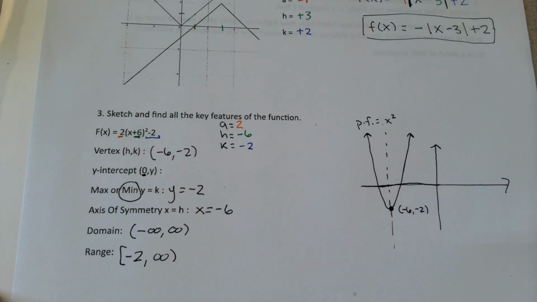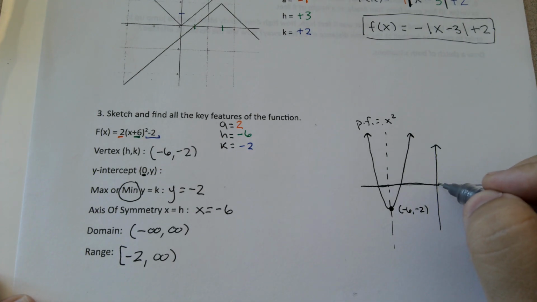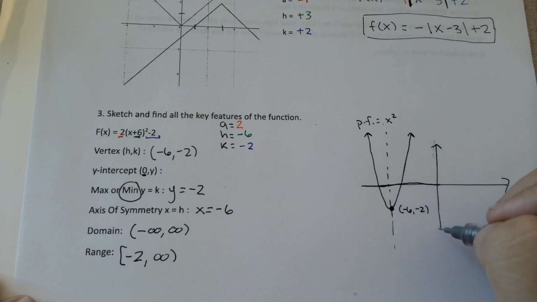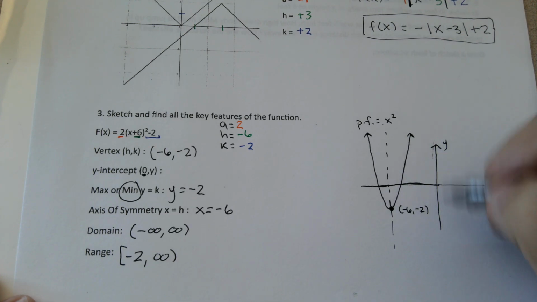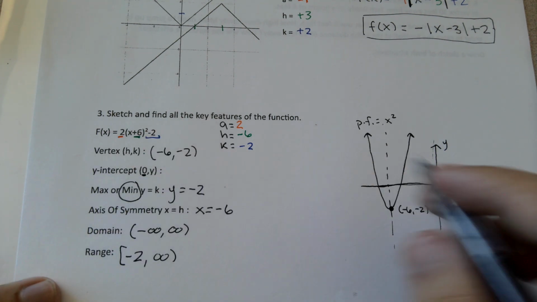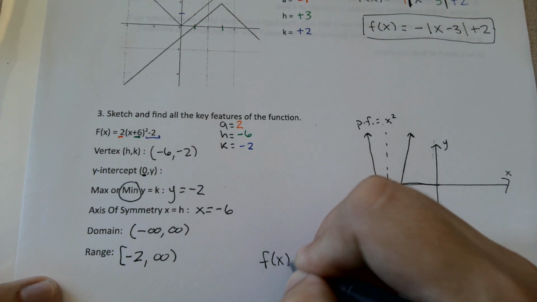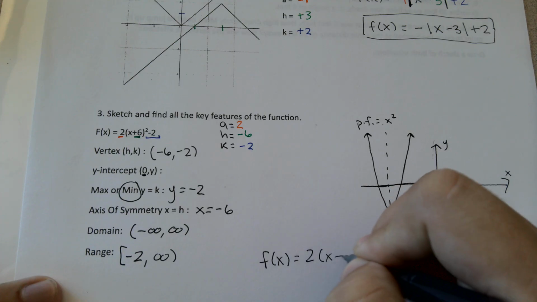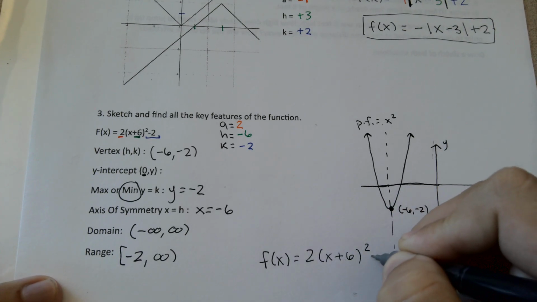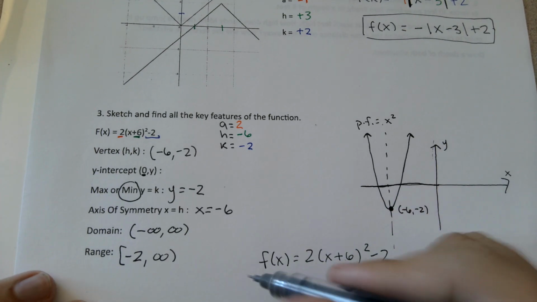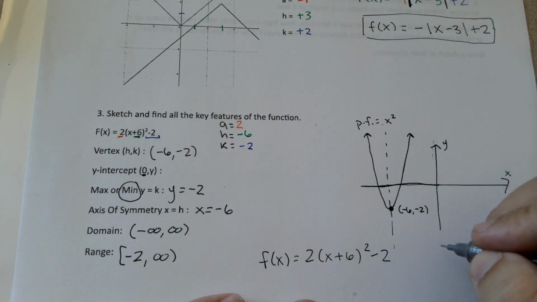To solve for the y-intercept, x is 0 at your y-intercept. It is always 0, because it is when it crosses this line, the y-axis. At the y-axis, x is always 0. Therefore, what you do, you take your original equation, 2 times x plus 6 squared minus 2. You plug in 0 for x, and you solve.